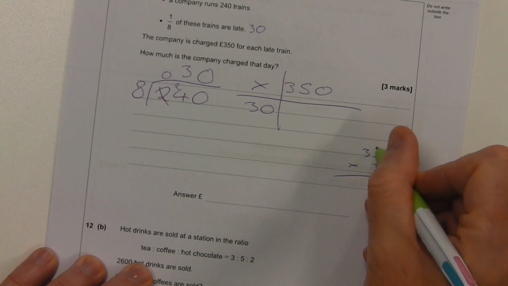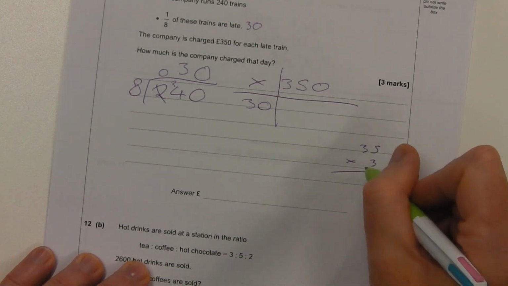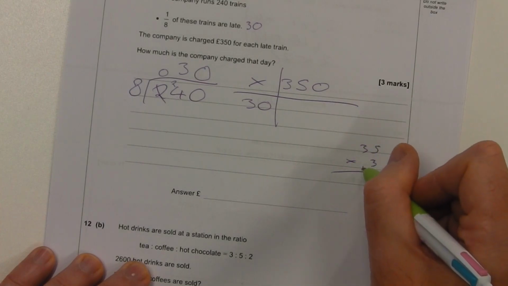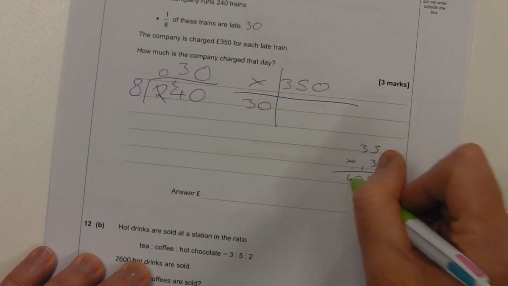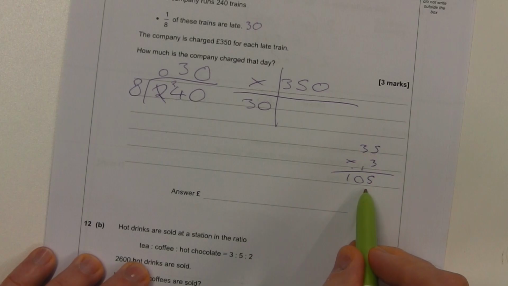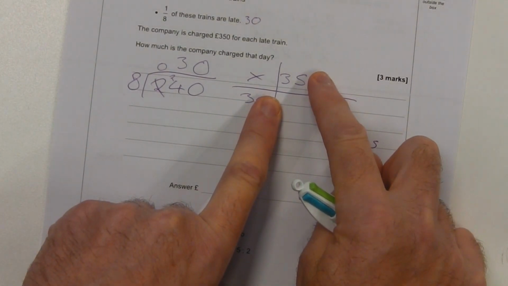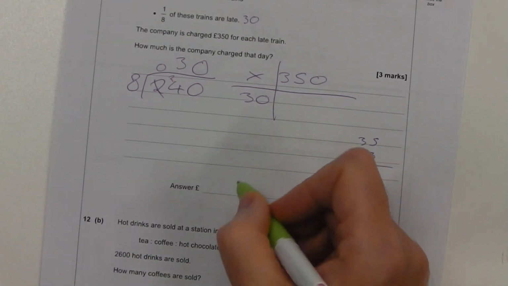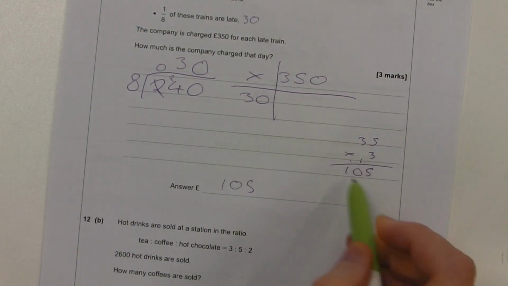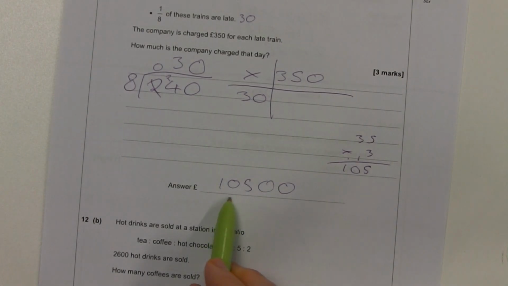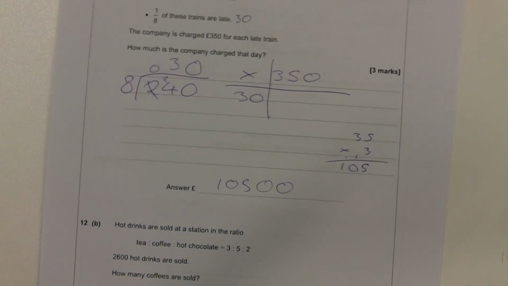So 3 times 5 gives me 15. And then 3 times 3 is 9, plus the 1 gives me 10. So I've now got 105 there, and this is the trick now. The 2 zeros that we hid, put them back on at the end. So that 105 that we worked out without the zeros, we now put those back in. And what we've got is 10,500. It's a very simplistic method, but it works for the likes of that.